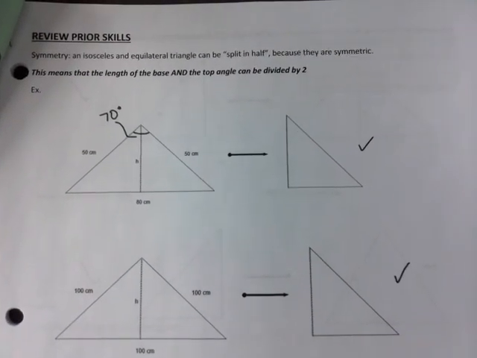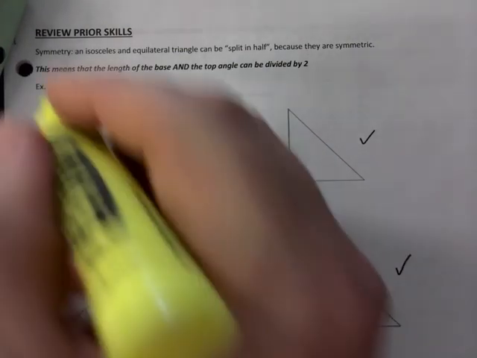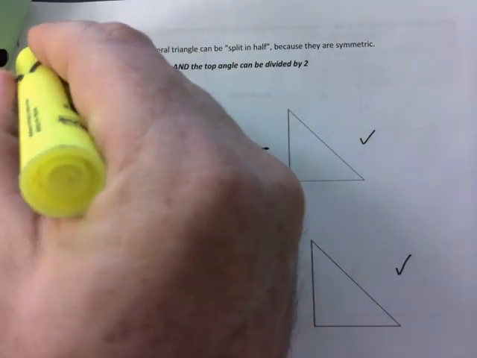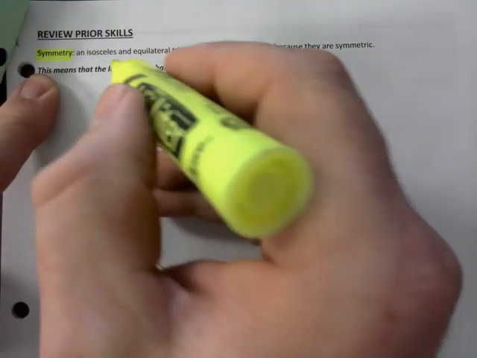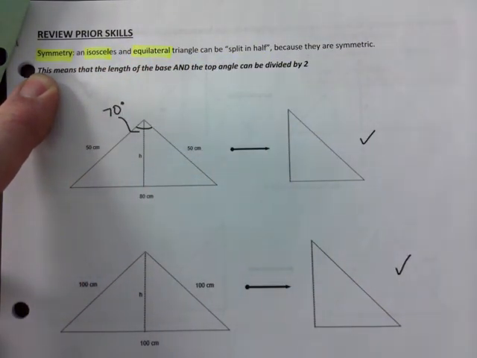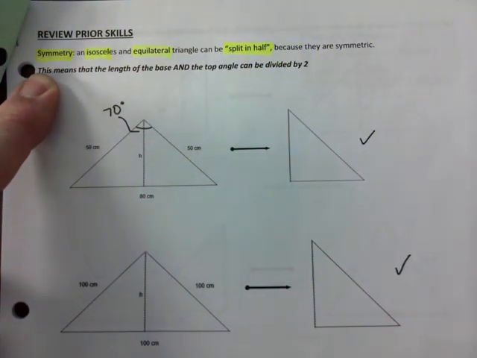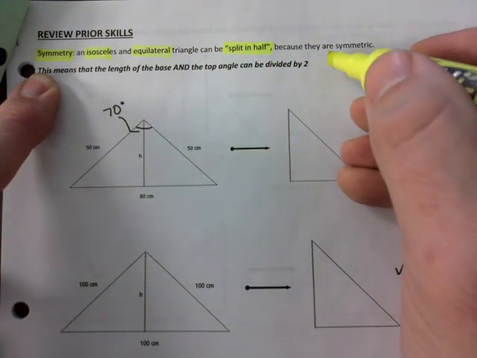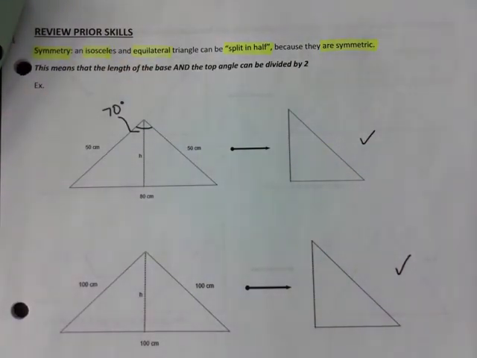Some review. I know this is a review, but hang in there because I need you to understand this before we continue. Okay, so the first thing I want you to remember is symmetry. Symmetry only pertains to isosceles and equilateral triangles. What I really mean by that is that you can split them in half because they are symmetric, right? Like when it comes to isosceles and equilateral, you can split them in half because they are symmetric. So here are some examples.